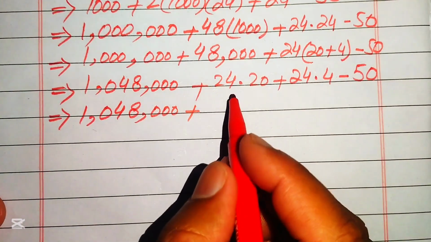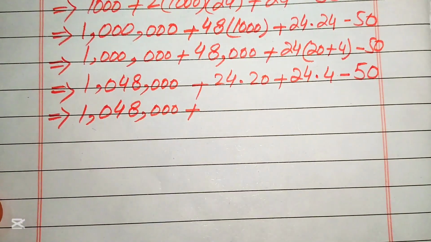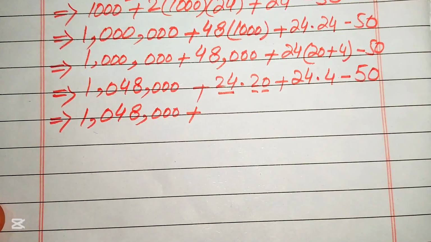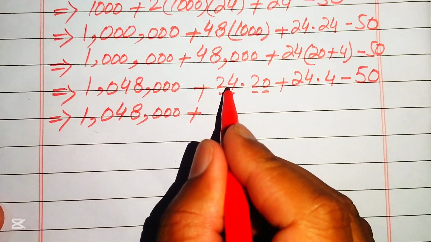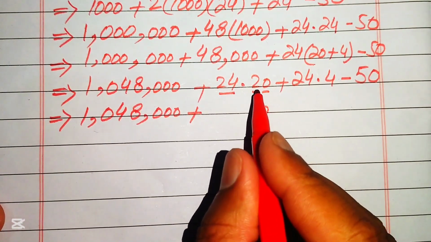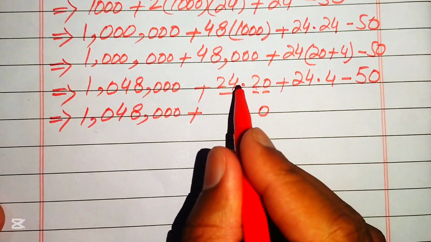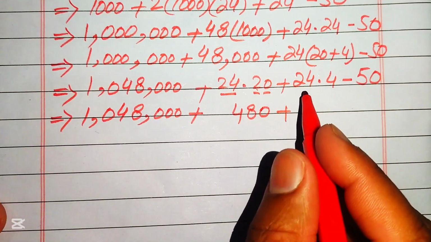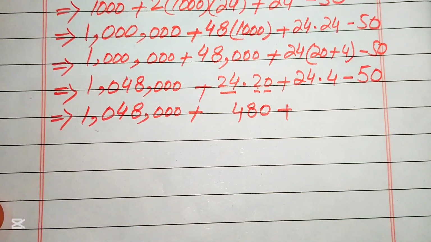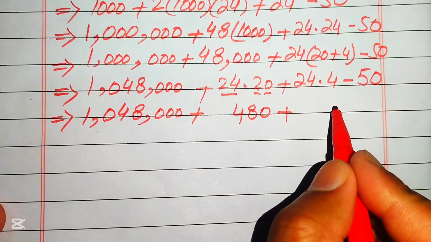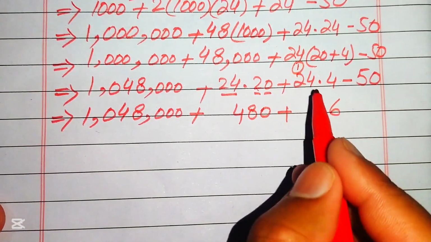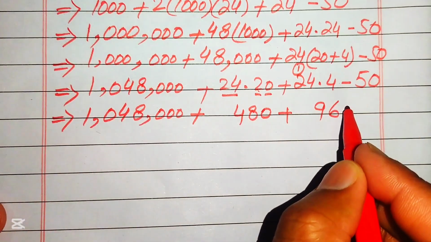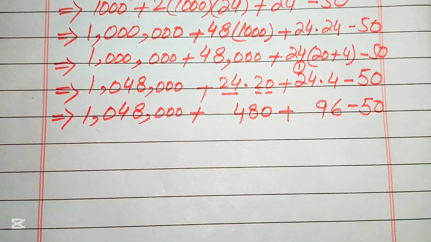Further, in the next step it will be written as 1,048,000 plus, when you multiply 24 times 20, consider the 20 as a two-digit number. When you multiply 0 with 24, you get 0, and multiplying 2 with these numbers, 2 times 4 becomes 8 and 2 times 2 becomes 4, so we get 480. Plus, we multiply 24 times 4. 4 times 4 becomes 16, we write 6 and carry 1. 4 times 2 is 8, 8 plus 1 becomes 9, so you get 96. This is our minus 50.